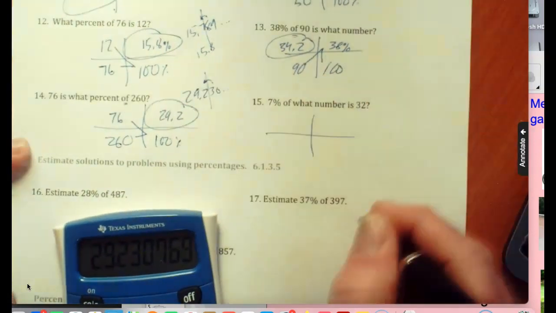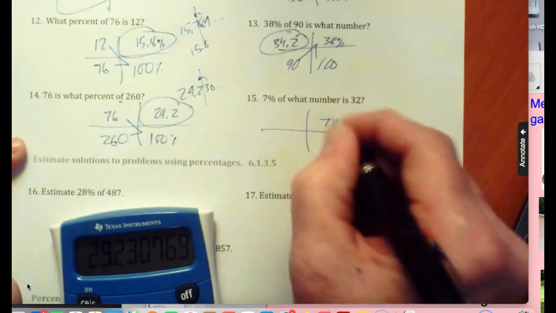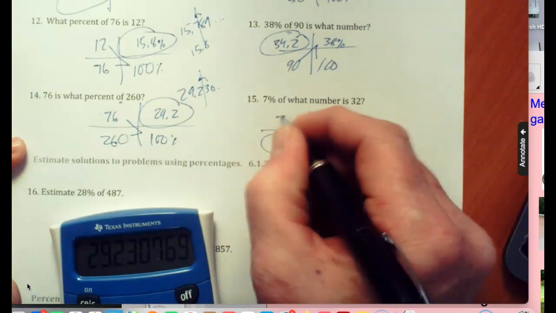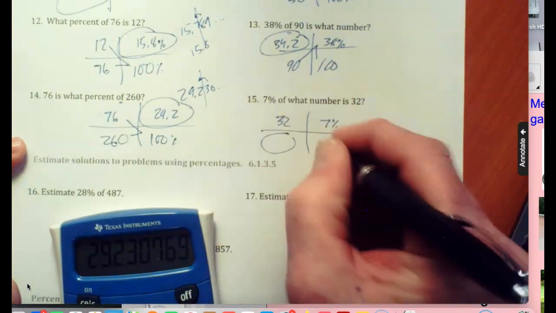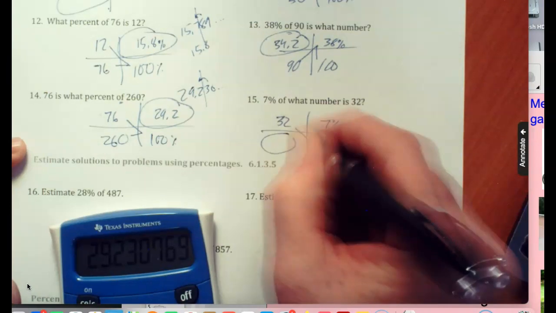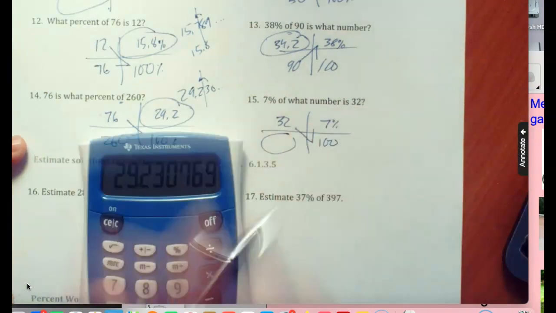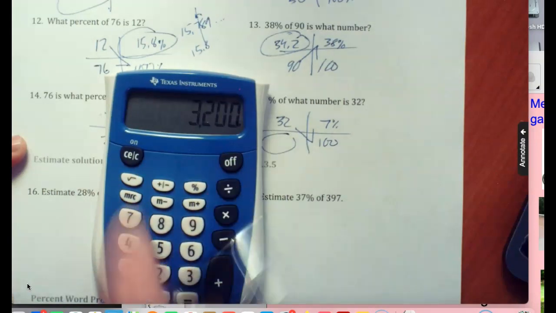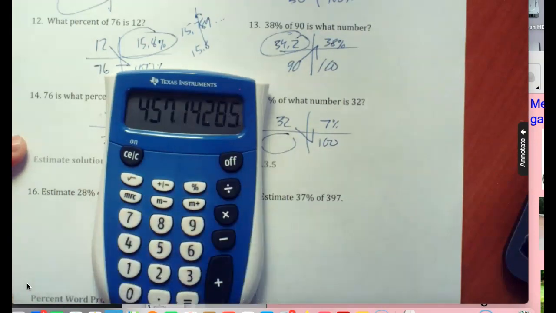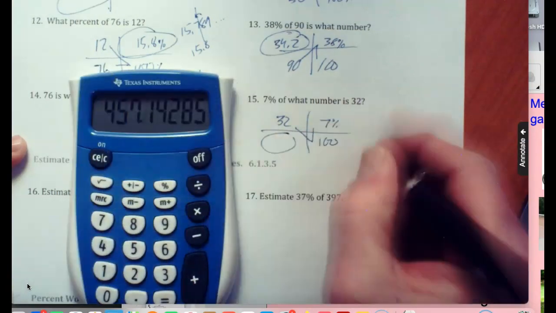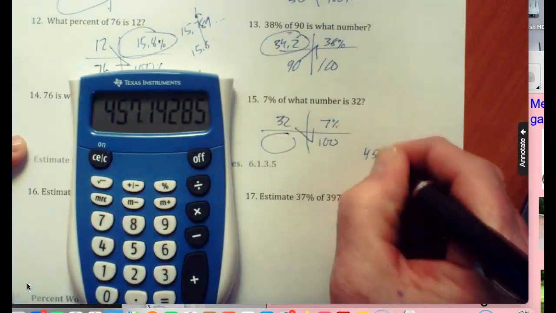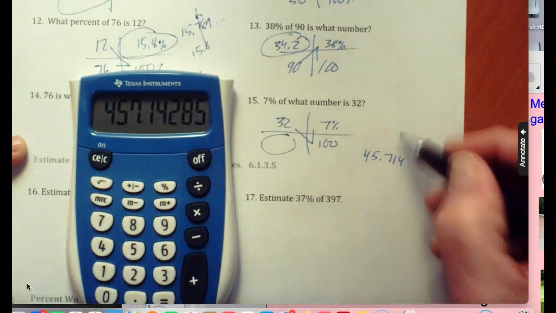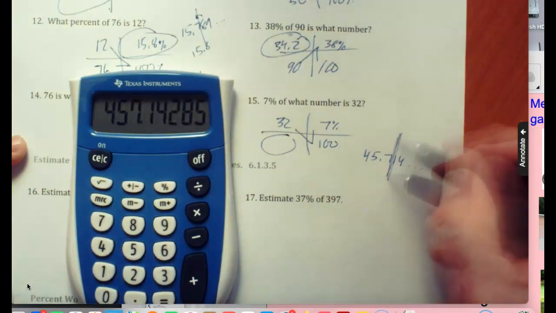All right. 7% of what number is 32? So we're going to drop the 100 in here. That's just going to be 3,200 divided by 7. Write it off to the side here. 45.714.